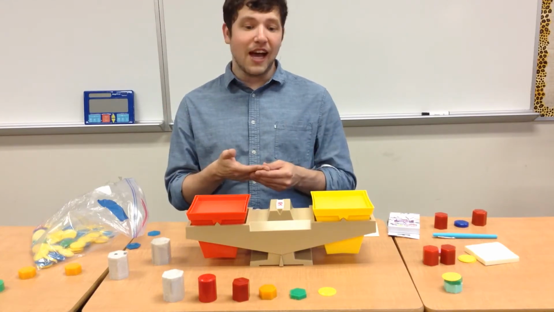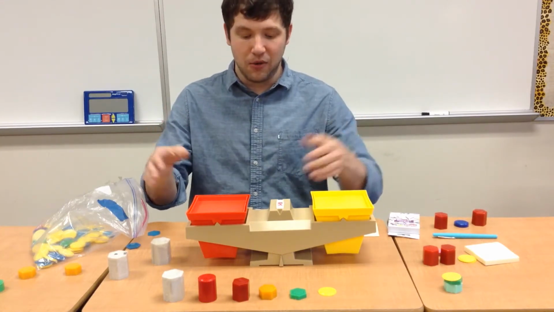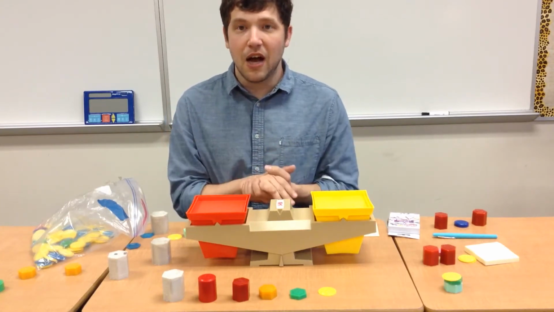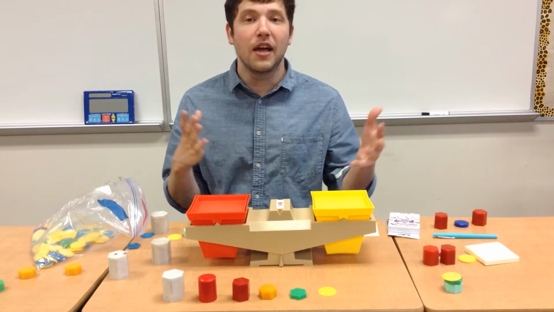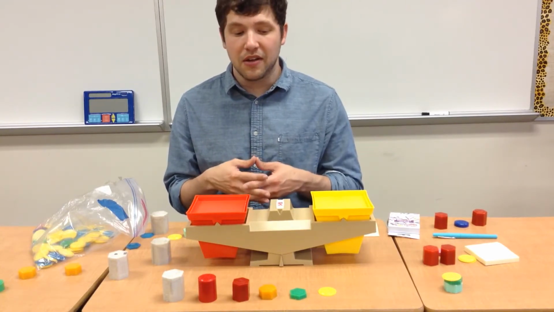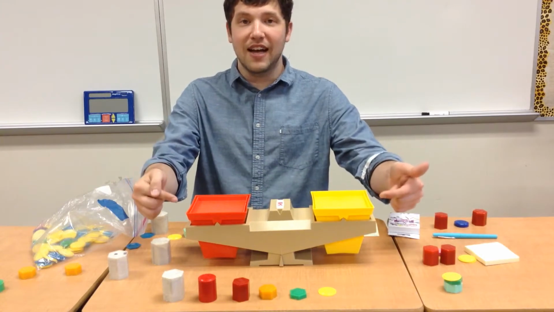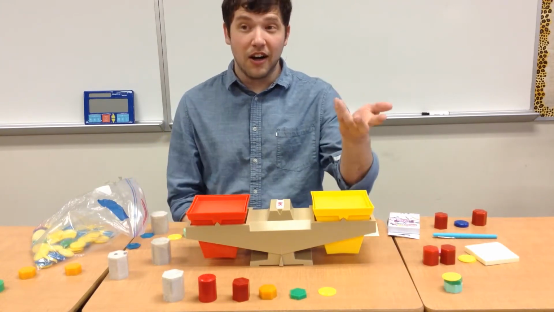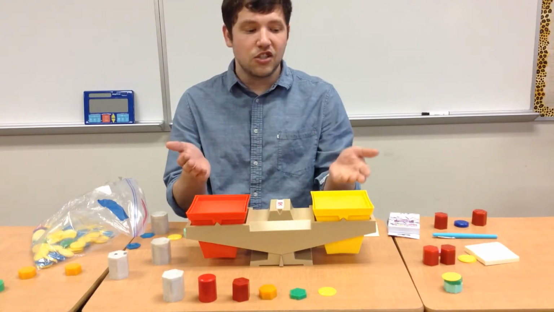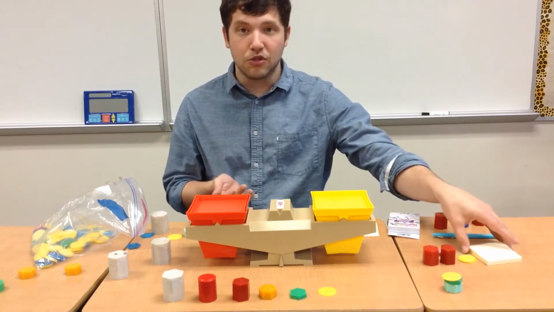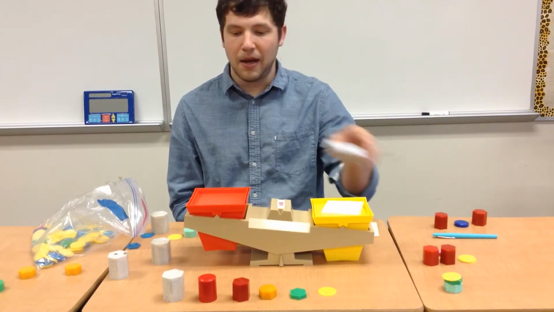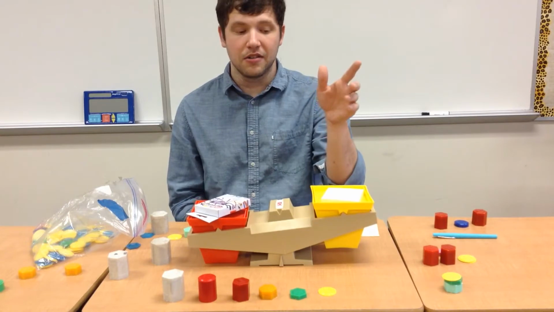The first thing that we have to do is look at the scale that we use, which is a pan balance. Now, a pan balance has a couple important parts that we have to know in order to use it. First, we have two sides of our pan balance. In our example, we have the yellow and the red side. These two are where we place different objects. So for example, I might place an object over here, and I might place an object over here.